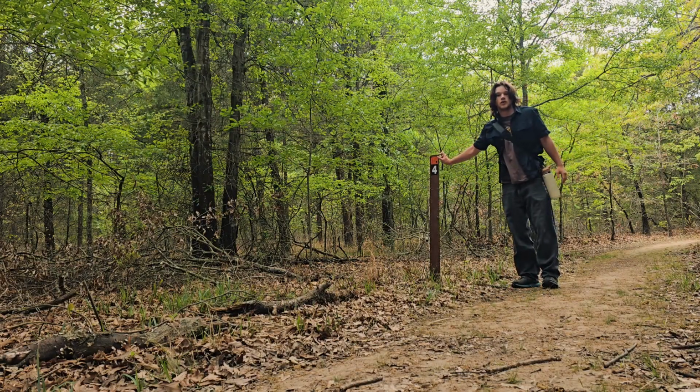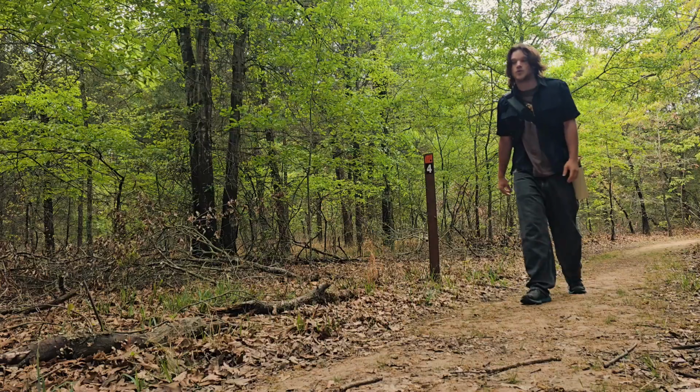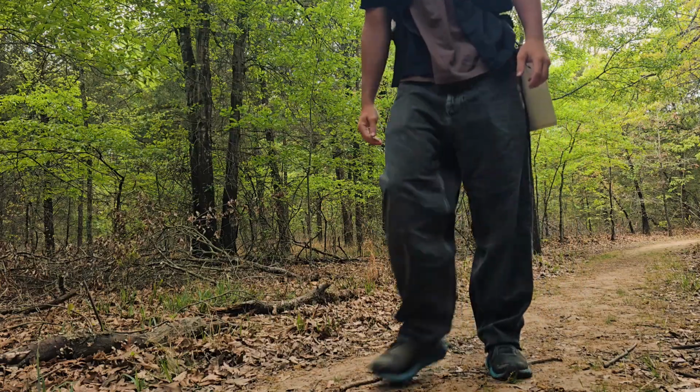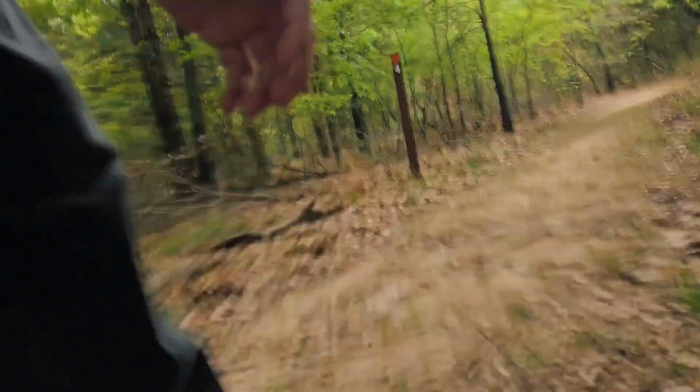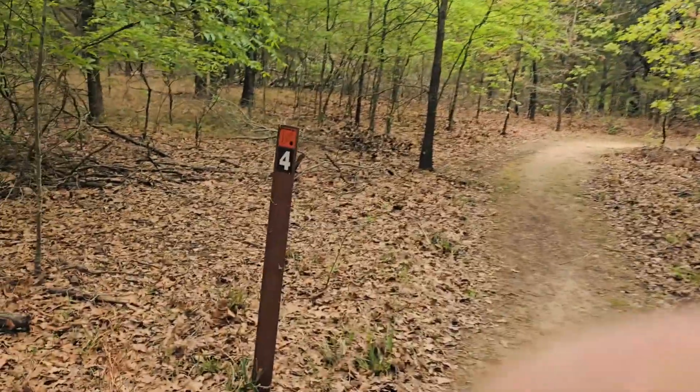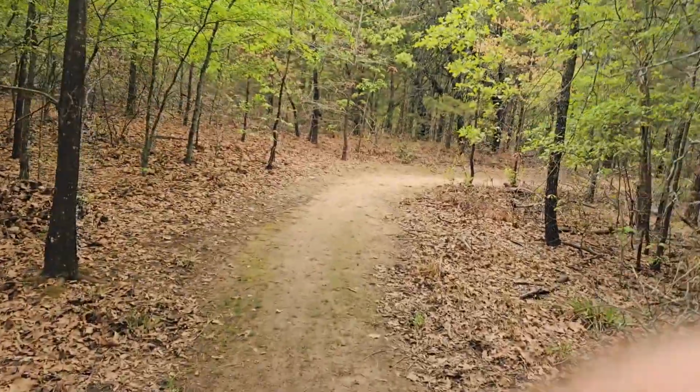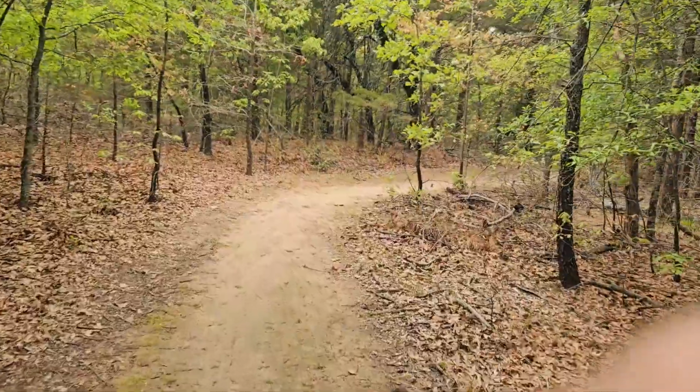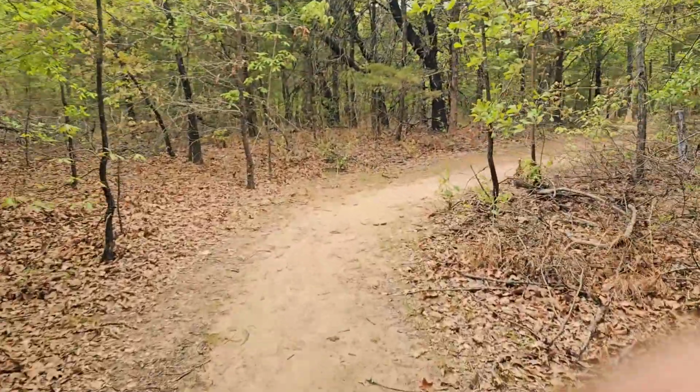We're at 4 because I'm doing the trail backwards. So I've already been to 5, and this is 4. Now we're going to 3, then 2, then 1, and we'll be done with the trail. And do a longer trail, I suppose.